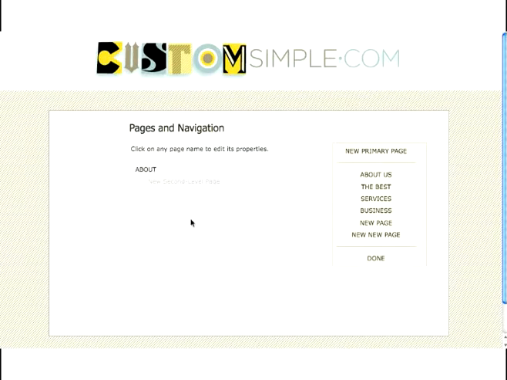Select our save changes, and voila, as you can see, our About Us is now About, and this will refresh over here in just a minute as well. So that's all there is to adding a new piece of primary navigation and editing a piece of primary navigation, and now let's look at adding a piece of secondary navigation.